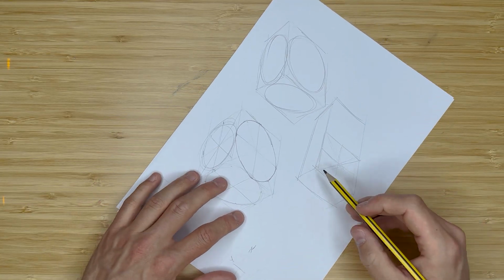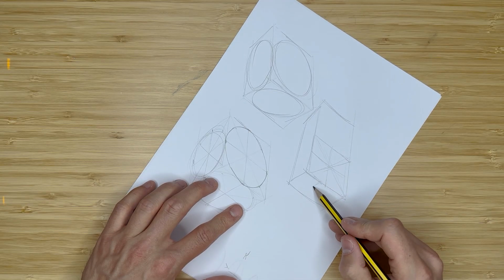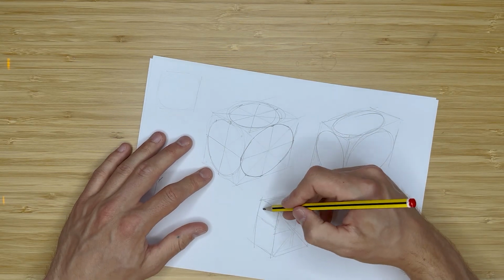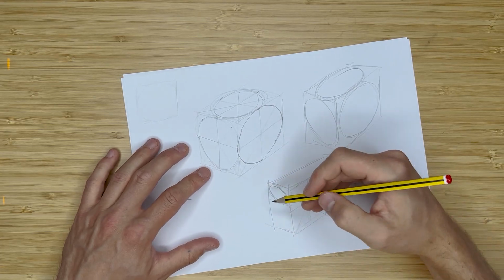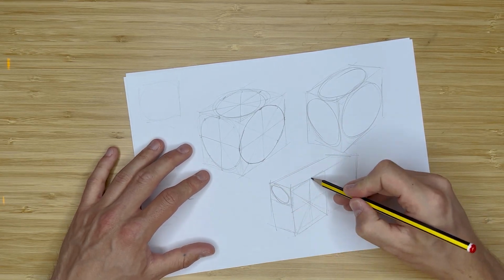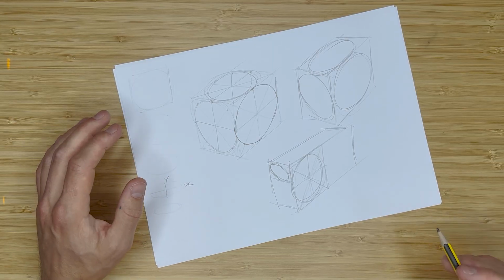Same with this bit, that width to that height is probably somewhere about there. So we can put our ellipse in this part here. Okay, we couldn't do it completely vertically. All right, so just think about that when you are getting comfortable with your ellipses and how they work.